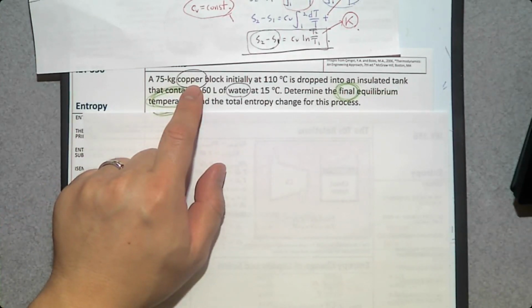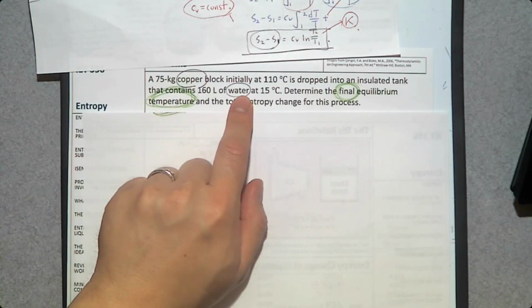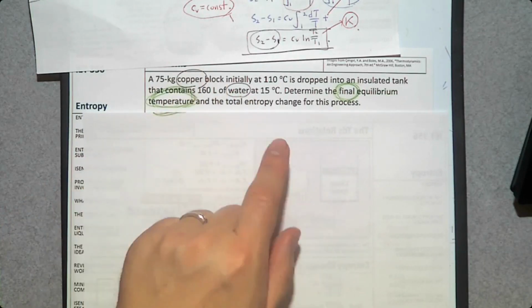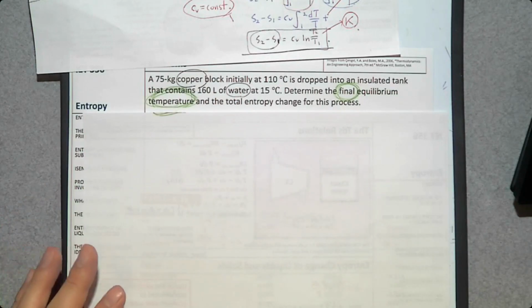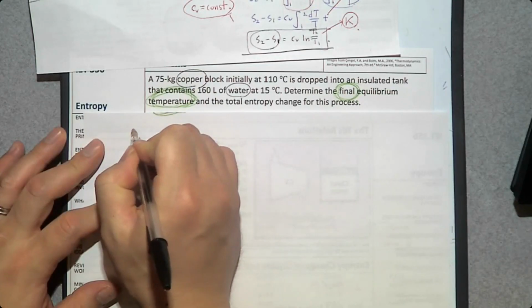The mass changing? No. Water. What about the mass of the water? Does not change. So both of them are closed systems. So then what is the energy balance equation for a closed system?